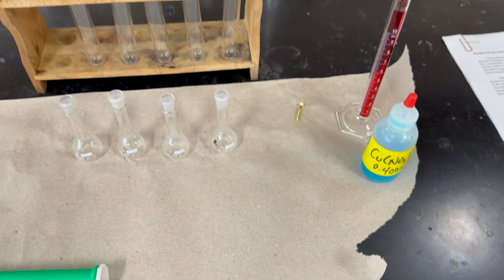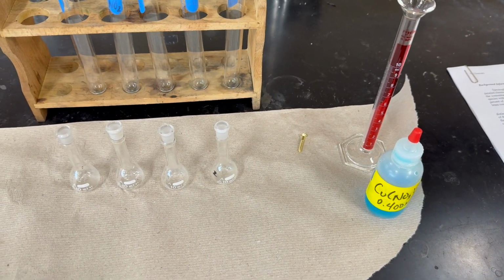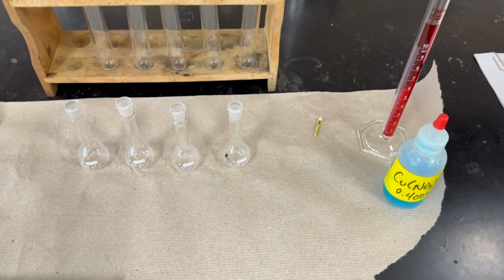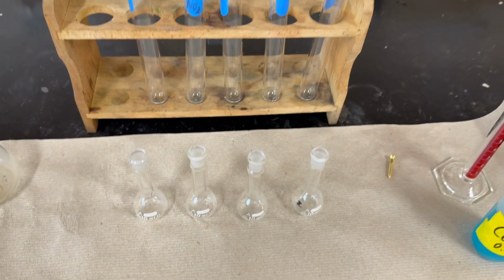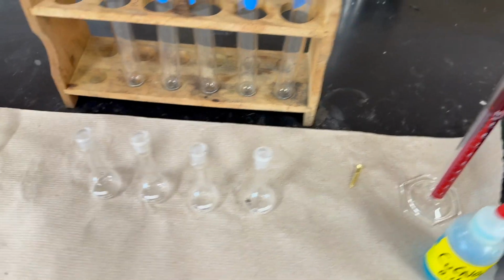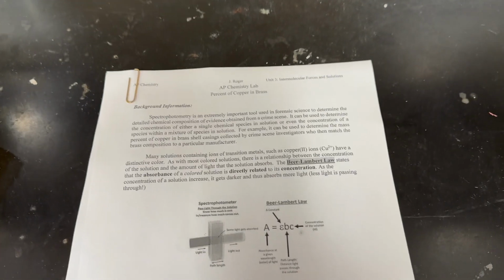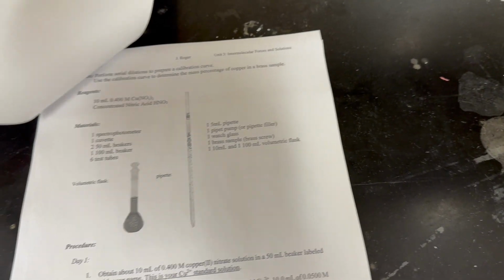And we're going to compare the color with a calibration curve. So the first thing to do in this activity is to create a calibration curve for copper 2 ions. And we're going to do that.